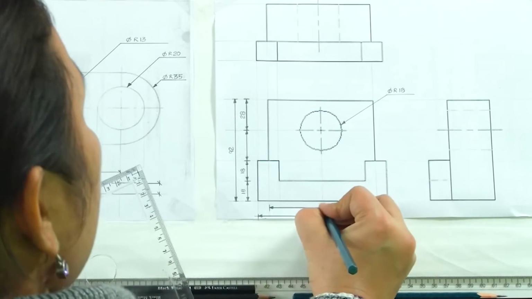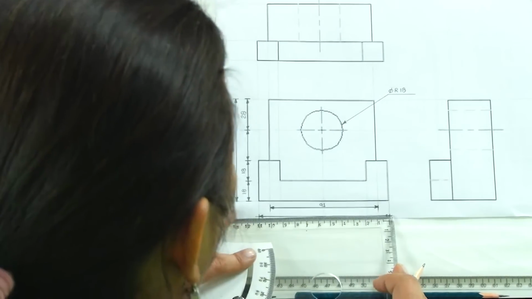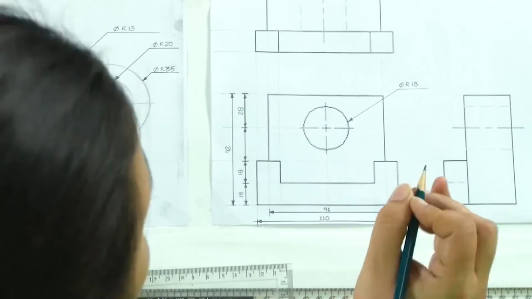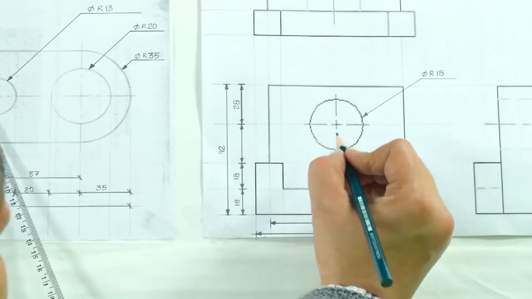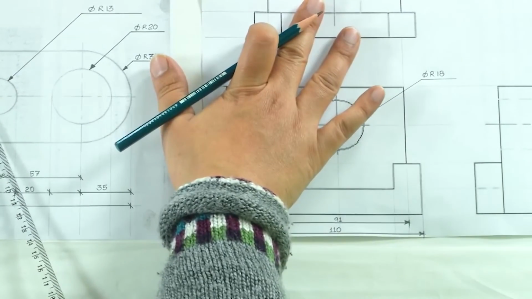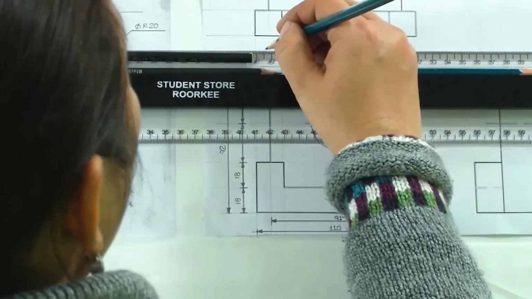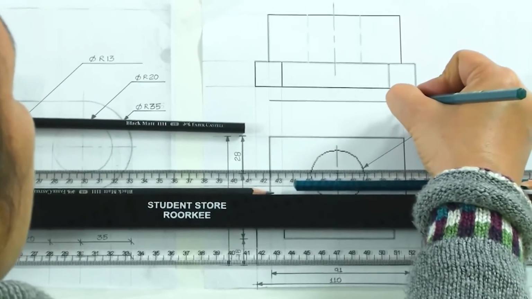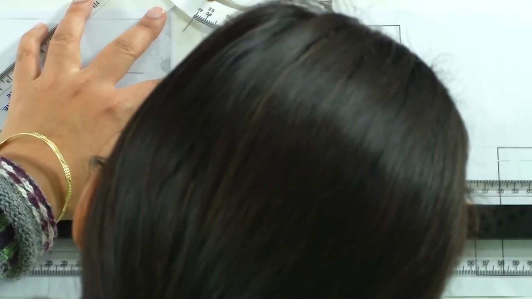So say 91, and then the outer dimensions, say 110, like this. So this is how we are reading this. Now, one more thing which is still left is where is the center placed horizontally. So that is what we can get in this drawing as well. So in the plan, maybe we can get to know that the center is placed at the midpoint of this line.